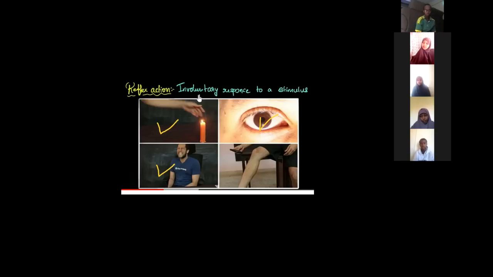Your eye, we have what we call iris reflex. So remember the iris, we will talk about the eye later. The iris normally controls the size of the pupil, and the size of the pupil dictates how much light enters into the eye. So in a case where you are in a very bright light, then the iris must reduce the size of the pupil. So in bright light, the size of the pupil reduces, it becomes very small.